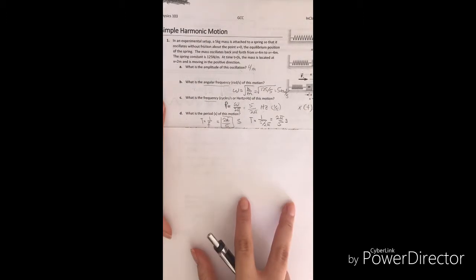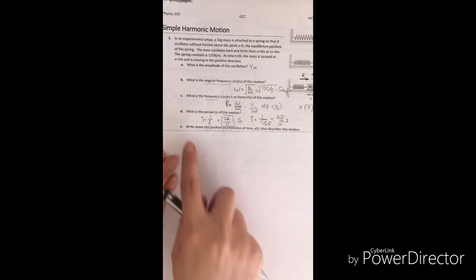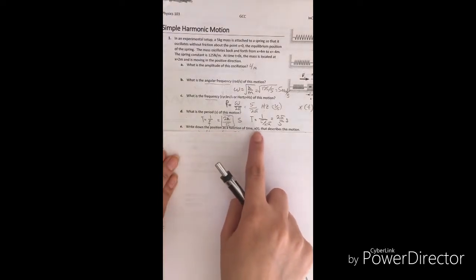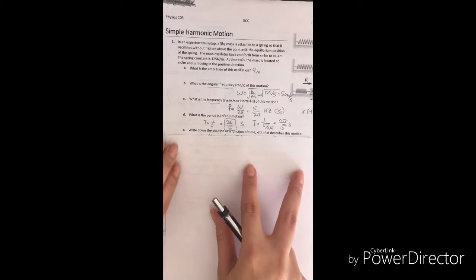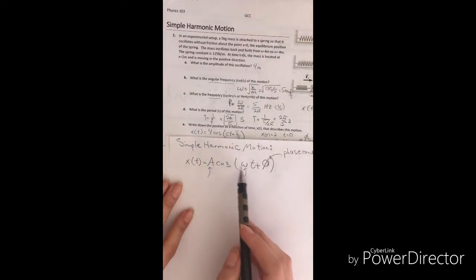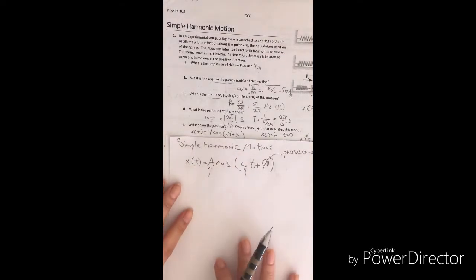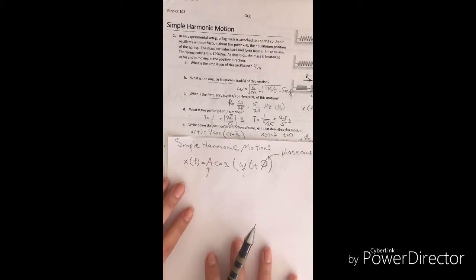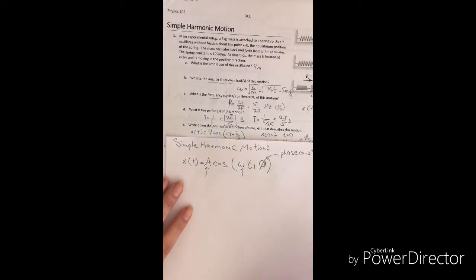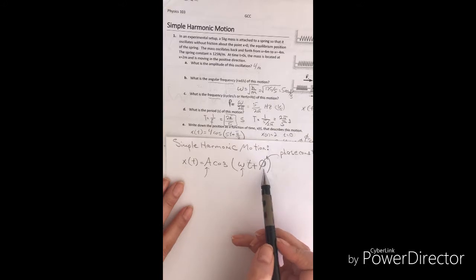Now in part E, which said write down the position as a function of time, x of t, that describes this motion, we use this equation, x of t equals A cosine of omega t plus phi. Okay, so first we need to find phi.